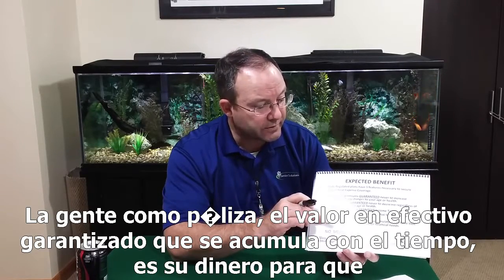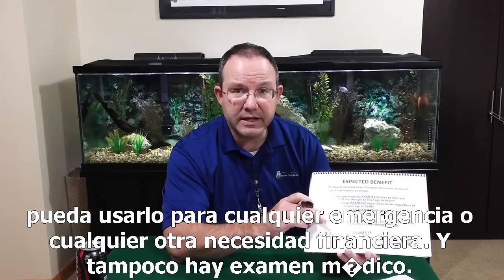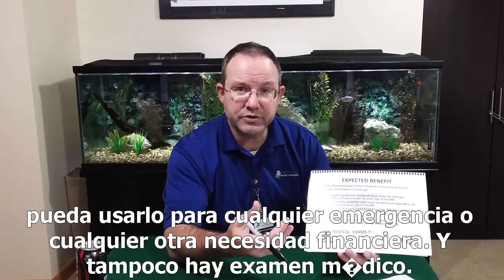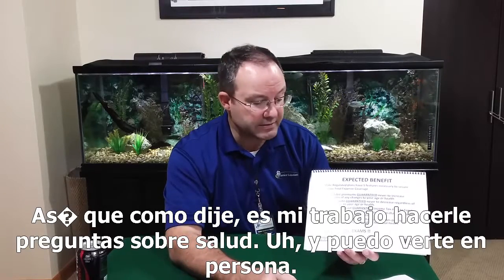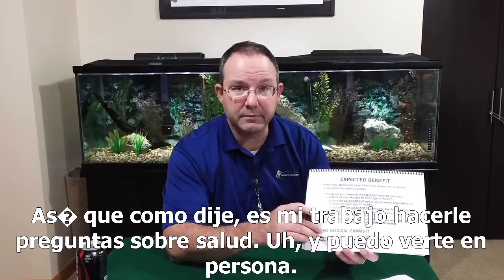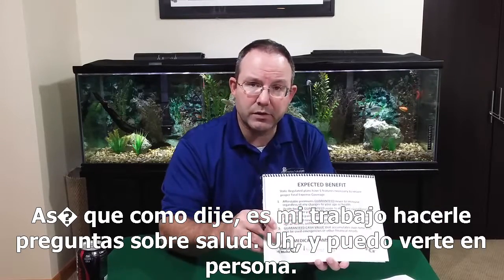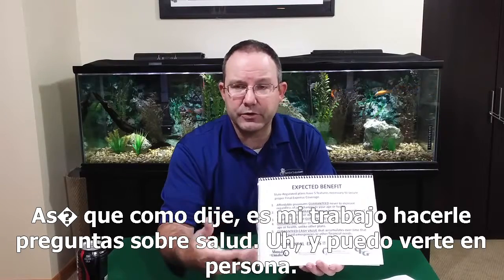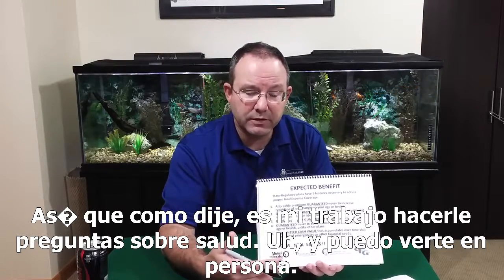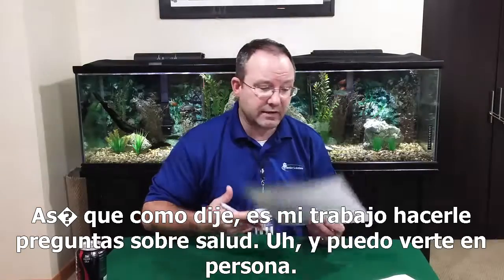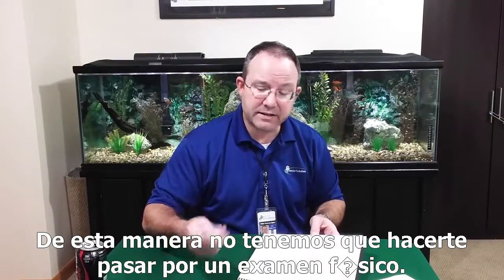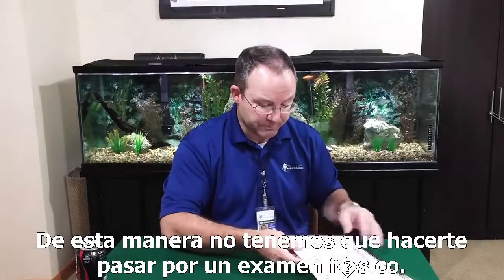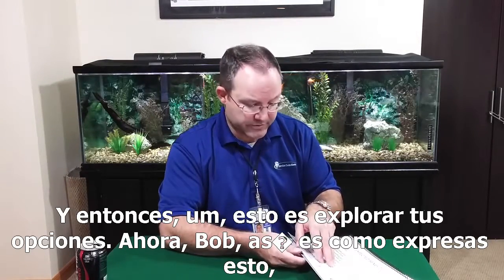Guaranteed cash value. Folks, this policy has guaranteed cash value that accumulates over time. It's your money, so you can use it for any emergencies or any other financial needs. And also, there's no medical exam. Now, what this means with no medical exam is that there's no doctor or nurse that's going to come out to give you a physical. That's why they send me out. I'm a state licensed field underwriter. So like I said, it's my job to ask you the health questions, and I can see you in person. This way we don't have to make you go through a physical.